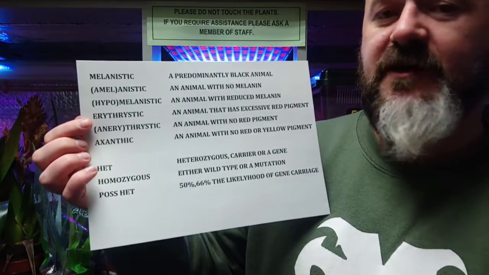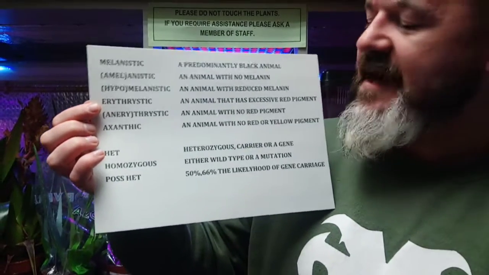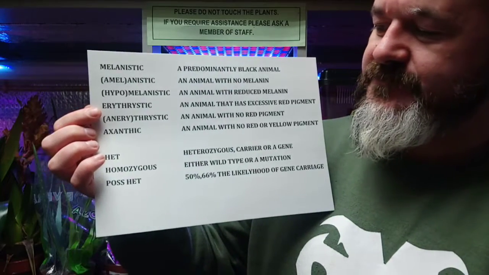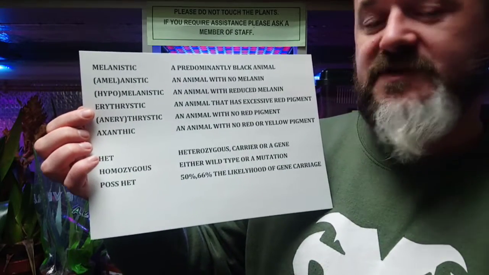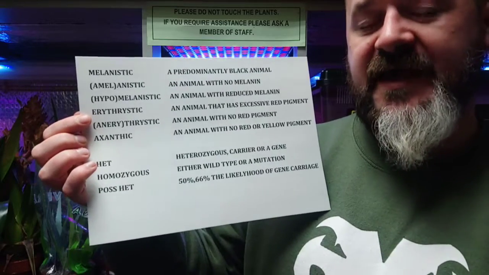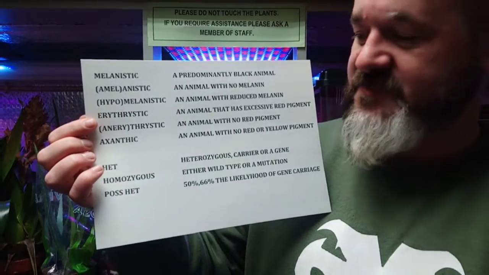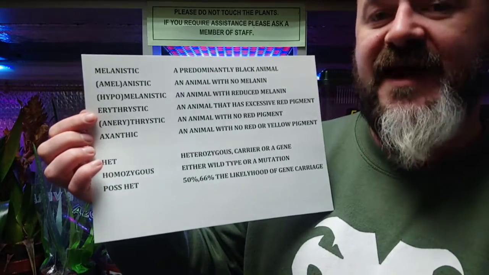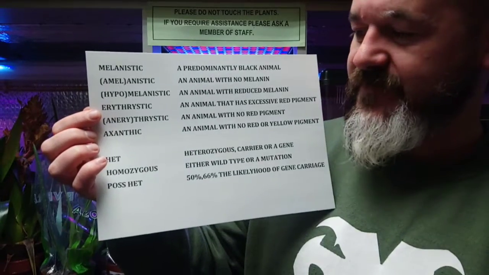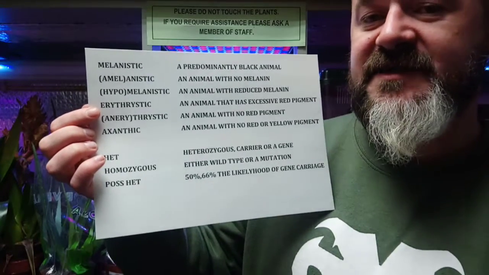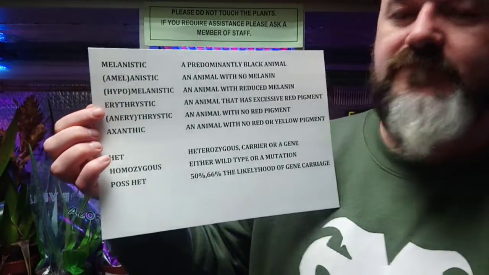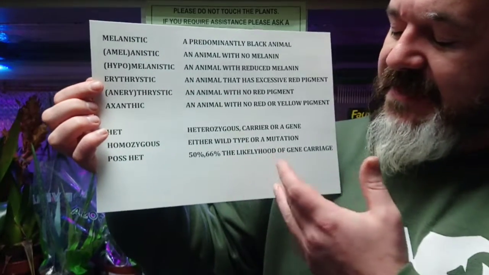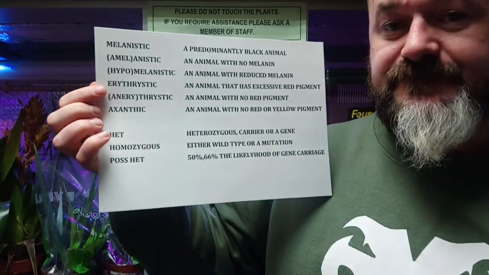Another prefix that you will see on names is het. Heterozygous or heterozygotic. This means carrier of a gene. We see that more regularly than we see the next one, but if you're going to understand what het and heterozygous means, you need to understand what homozygous means. Homozygous is either the wild type or the colour form that was being carried when it's actually being shown. When it's being hidden and carried in secret, this is a het. Pos het, usually denoted as 50 or 66%, the likelihood of the gene being carried.